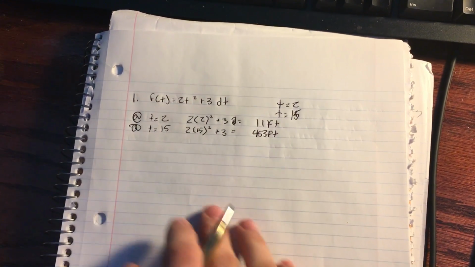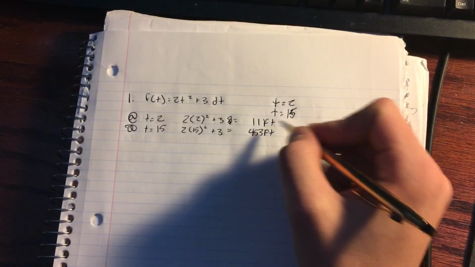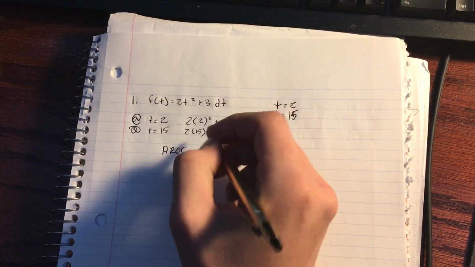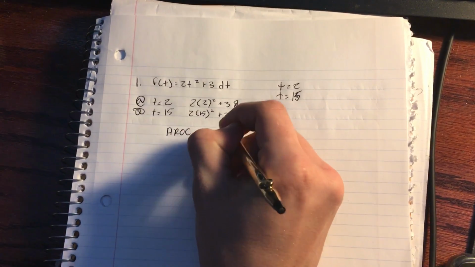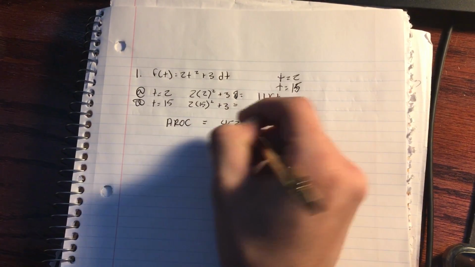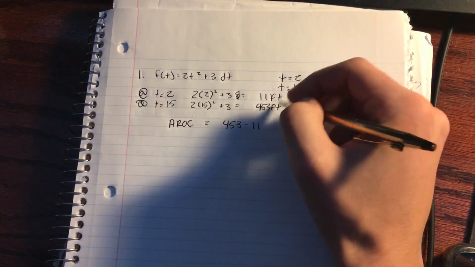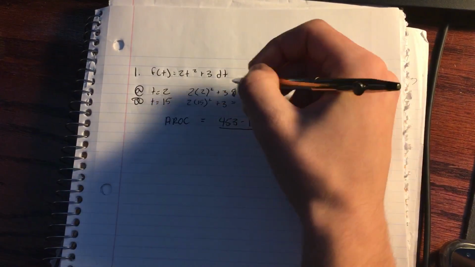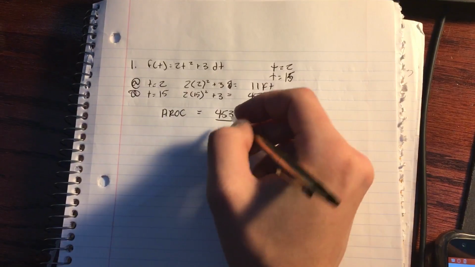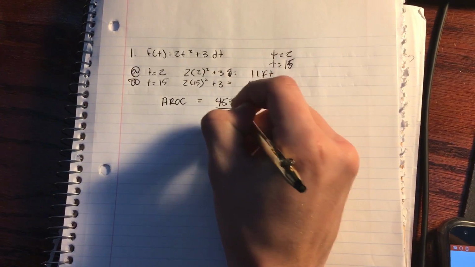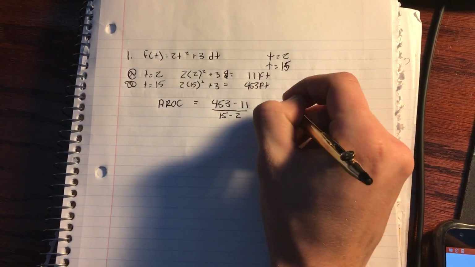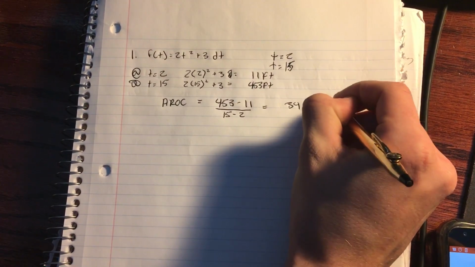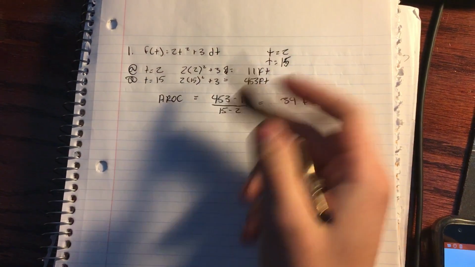And so next what we have to do is find the average rate. So AROC equals 453 minus 11, so we're subtracting our total heights, divided by our interval, which is 15 minus 2, and that equals 34 feet per second. So that is our average rate of change over the interval.